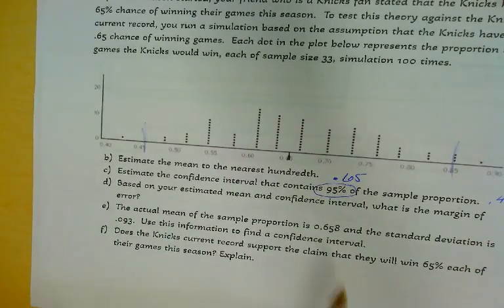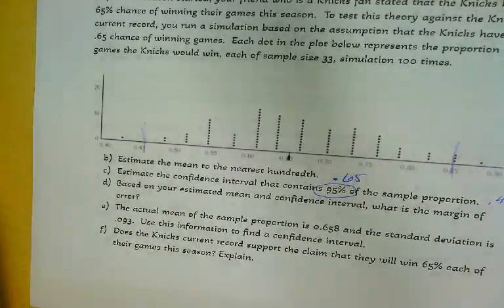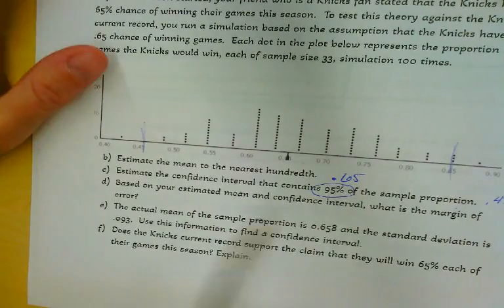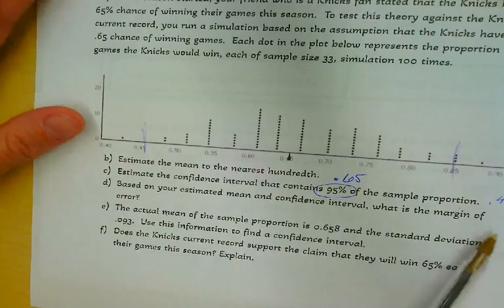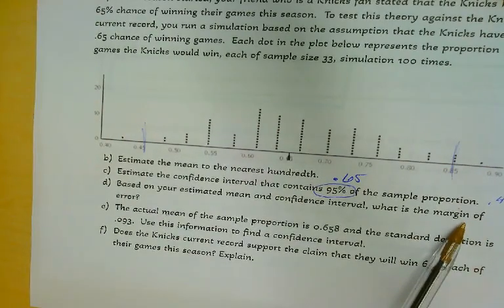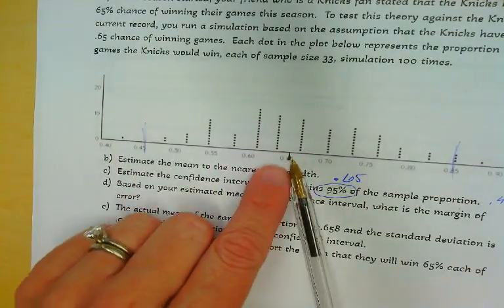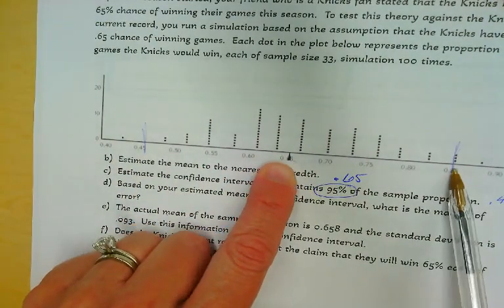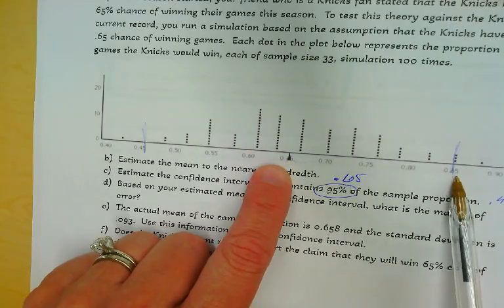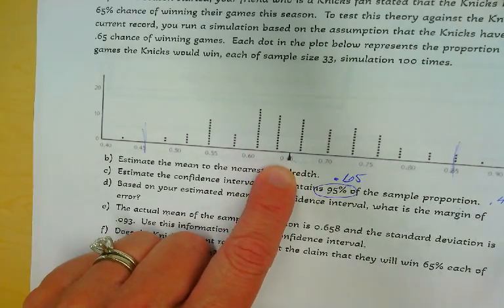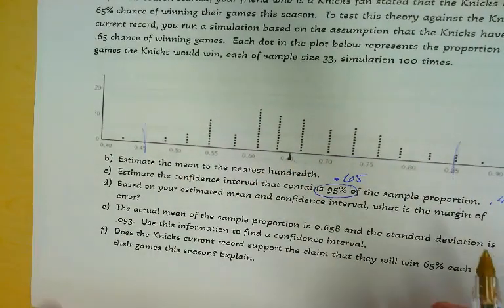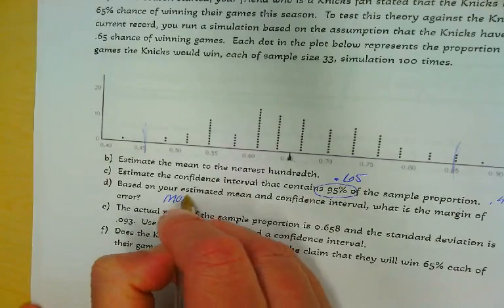Okay. Based on our estimate, so based off this, estimate the mean and the confidence interval. Based on your estimated mean and confidence interval, what is the margin of error? Okay, so again, the margin of error is how many standard deviations? 2. So if this is the mean, and this is my confidence interval, which is 95%, I'm just looking for the difference from here to here. So 0.85 minus 0.65 would give us a margin of error of approximately 0.2.